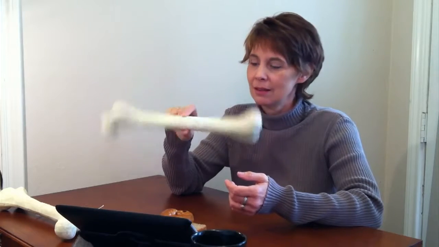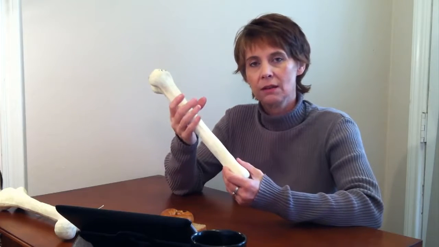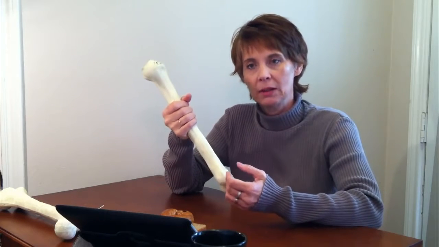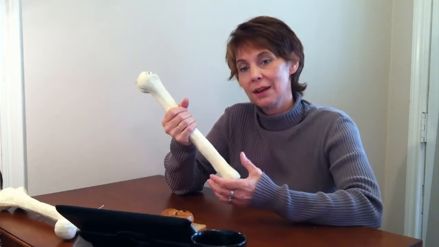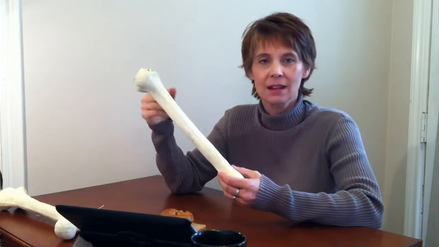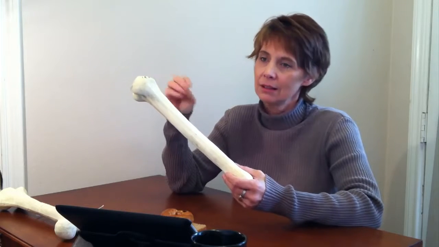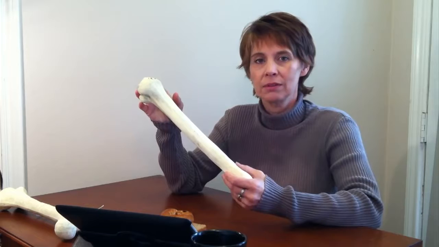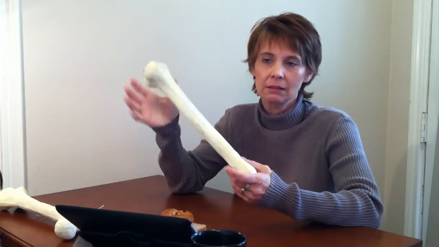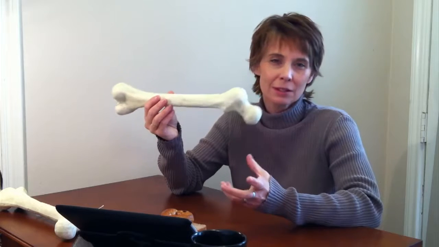How do we make this? The outer structure of it is what we call compact bone, which is very much like it sounds. It's the more durable structure. And on the inside we have the cancellous bone, which is airier and lighter and has holes in it and provides that lightness to the bone. So what is this stuff made of?